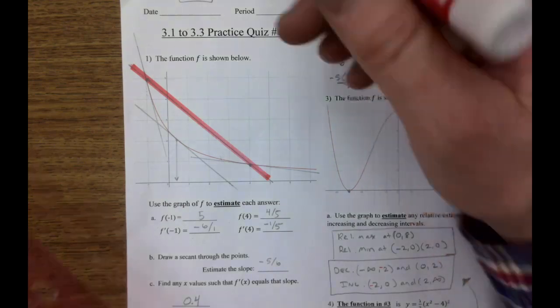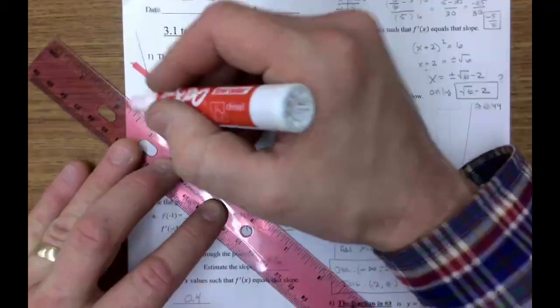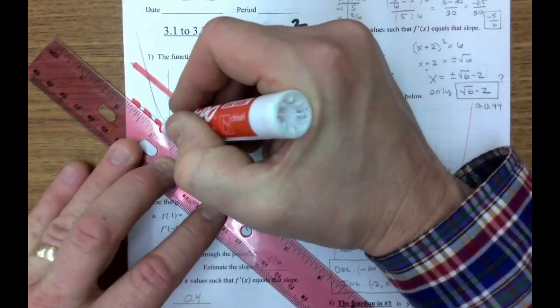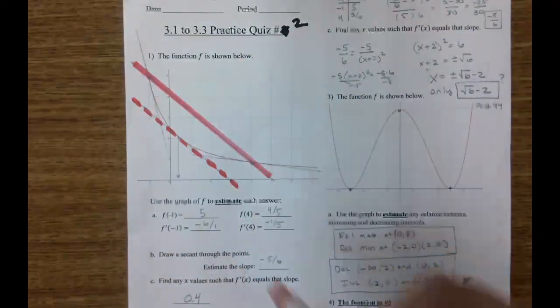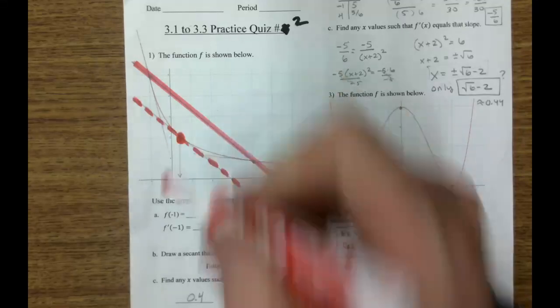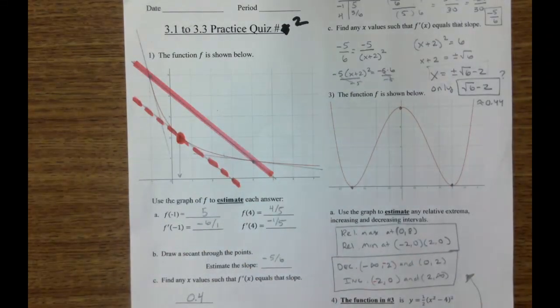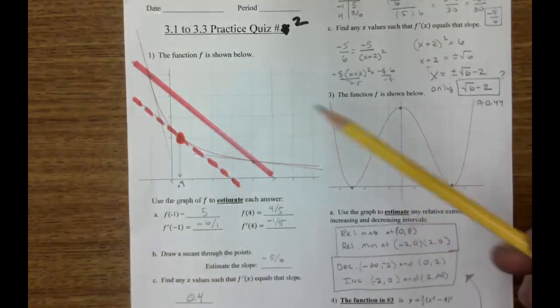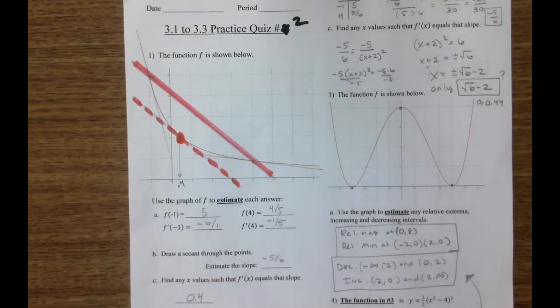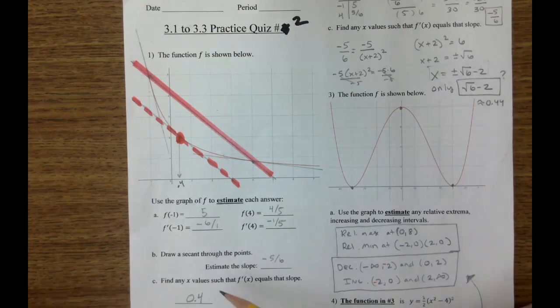And then on part C, you're finding the values where the tangents are equal. So if I draw this tangent line right there, there is this point on the tangent, and that hits at about 0.5 or about 0.4, where the secant and the tangent are parallel. And again, that's what we're looking for on mean value. So just estimating it, later on we're going to figure out exactly what that 0.4 is supposed to be.